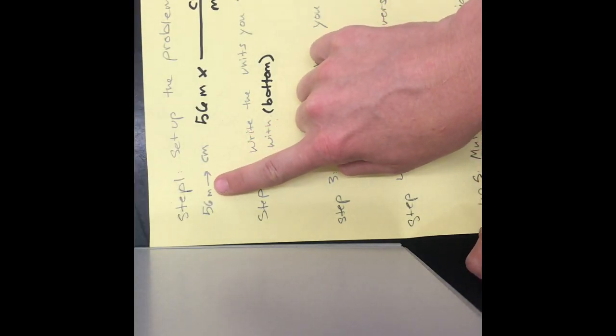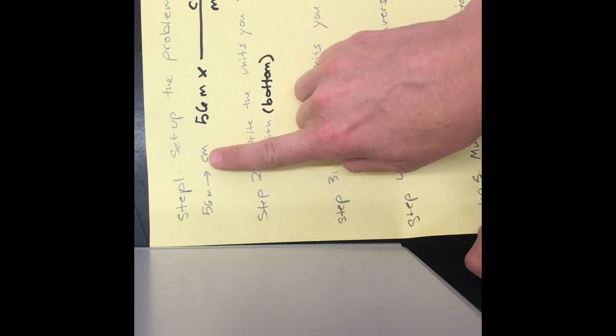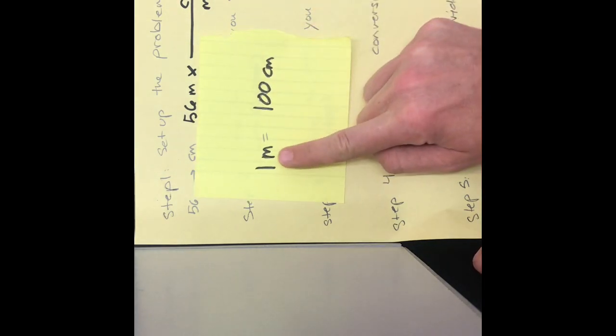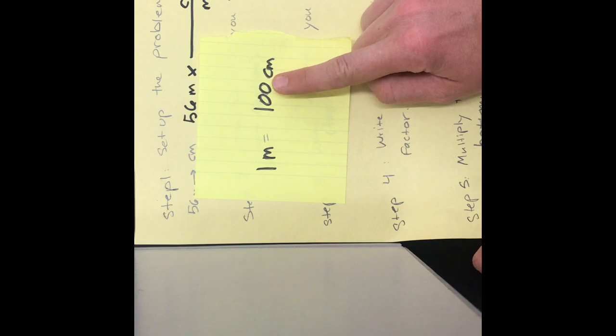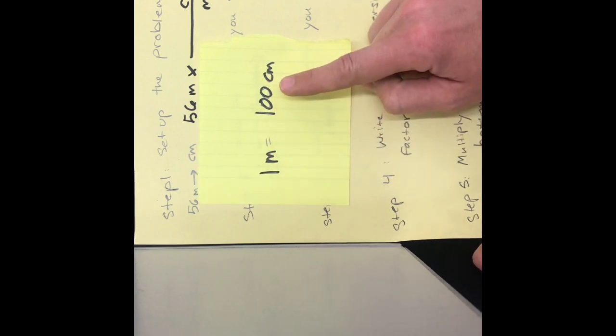We have to look at the metric prefixes for converting between meters and centimeters. If I go back to my notes, we learn that 1 meter equals 100 centimeters. These two measurements are equal, so this is the conversion factor.